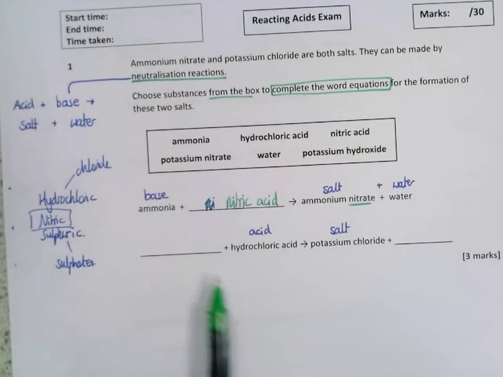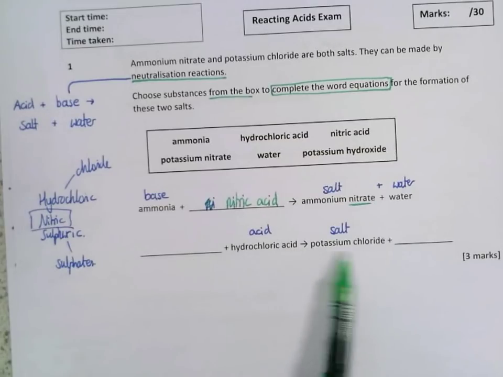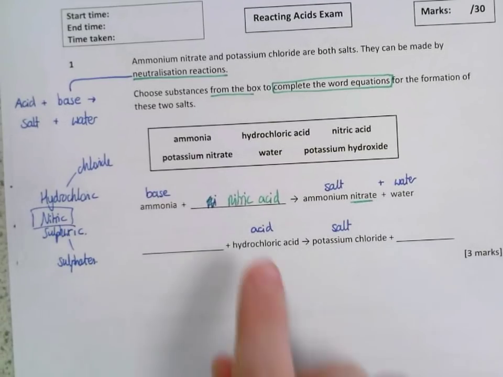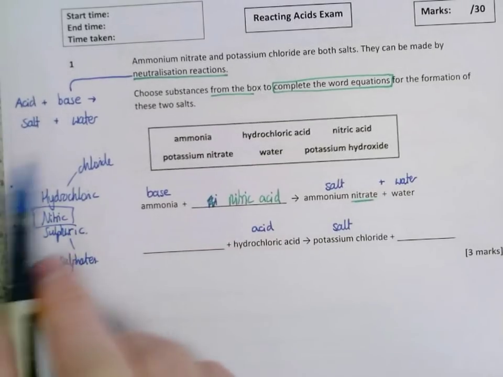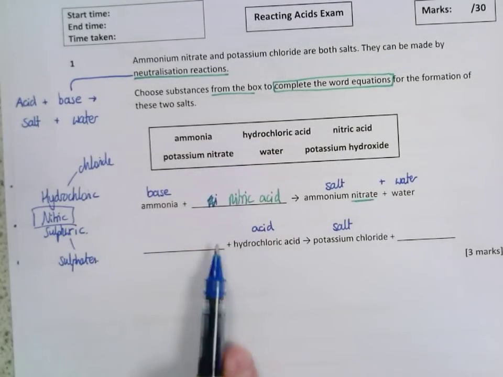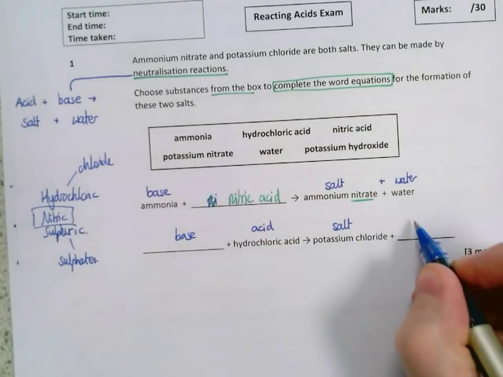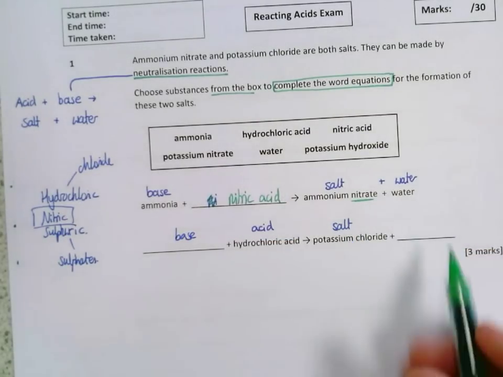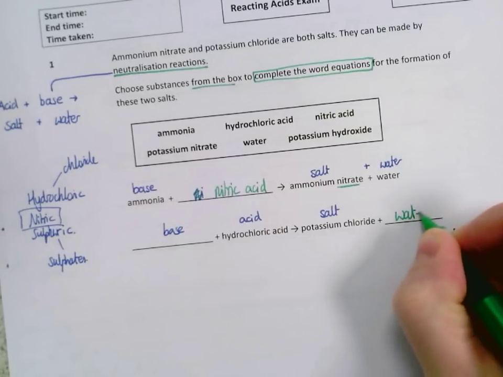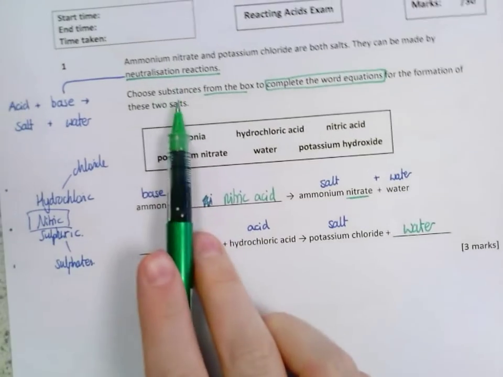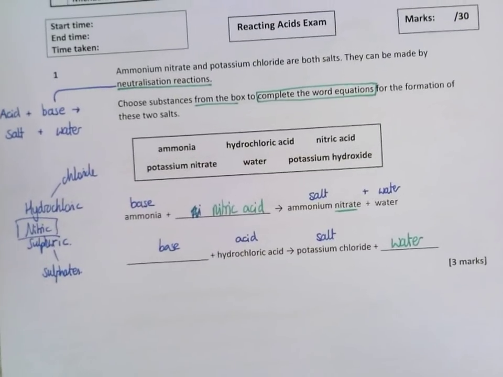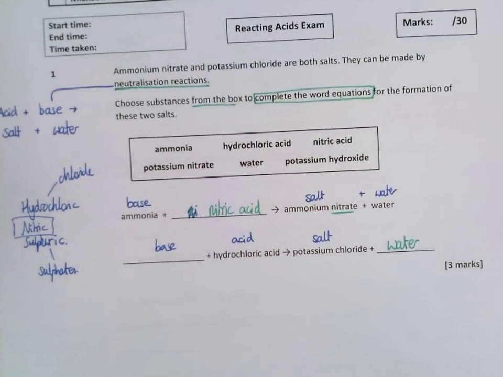Looking at the second equation, blank plus hydrochloric acid produces potassium chloride plus blank. Now, we know it's neutralization, so we know it's got to follow this pattern. Acid plus, so that must be a base, will produce salt plus water. So that's our first answer done. We know that's going to be water because we've been told that this is a neutralization reaction. Now we need to ask ourselves what the base is going to be.